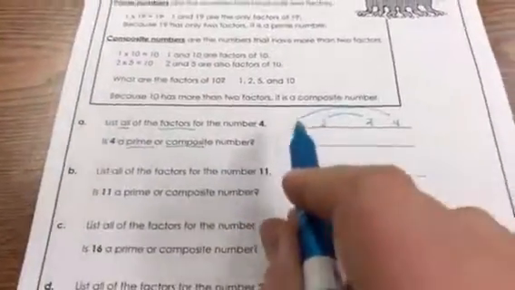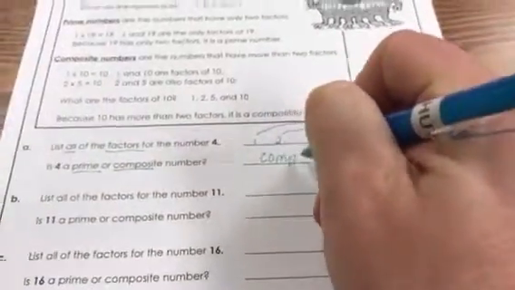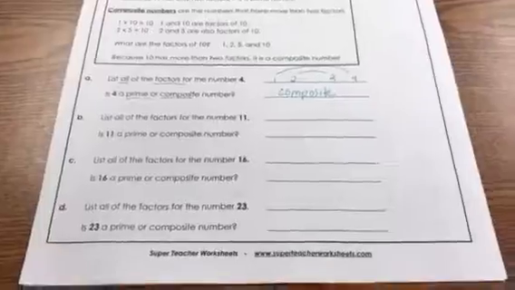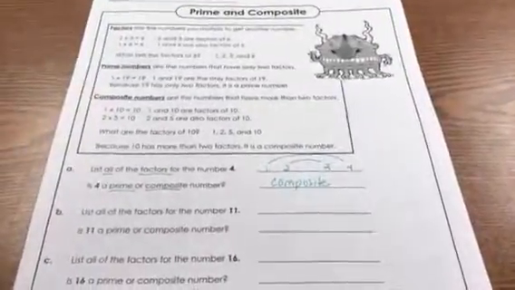All right, so back to here. Since there are more than just 2 factors, we know that this is composite. And you have to write the whole thing. You can't just put C or P. All right, so this is what you're going to be doing for B, C, and D. Work hard, kick butt, be awesome.